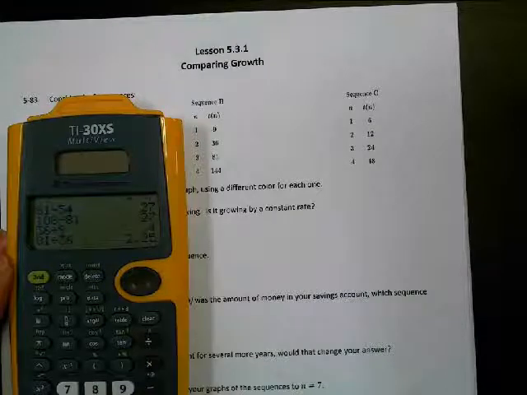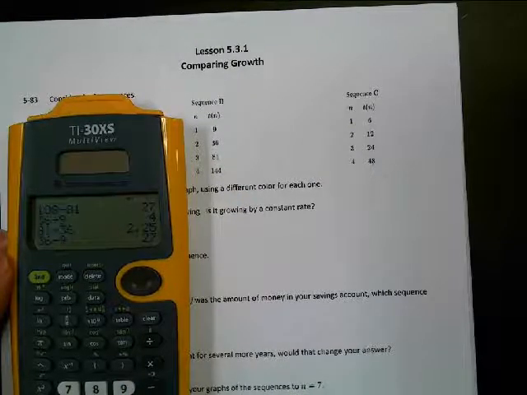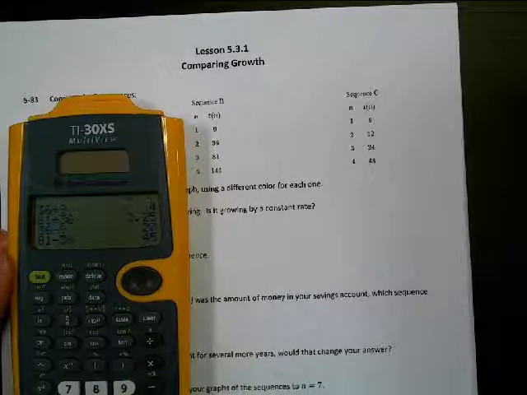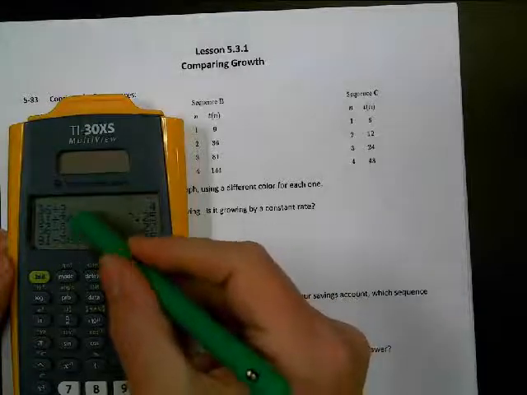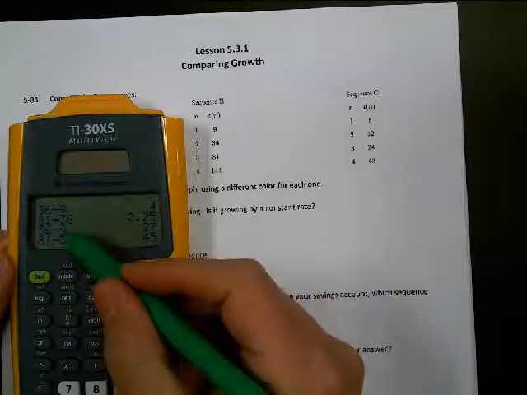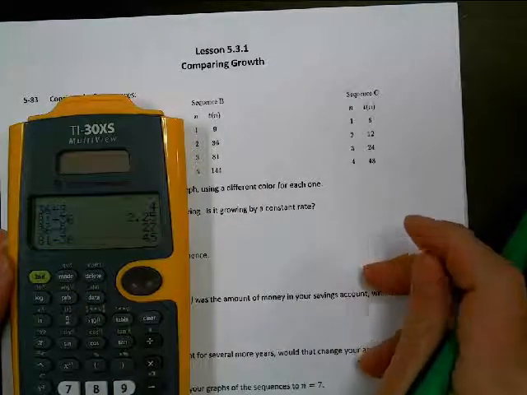So it's something else. It's not arithmetic. It's not geometric. I can tell it's not arithmetic because if I do 36 minus 9, I get 27. But if I do 81 minus 36, I get 45. So it's not arithmetic because I didn't get the same difference when I'm subtracting. So it must be something else.